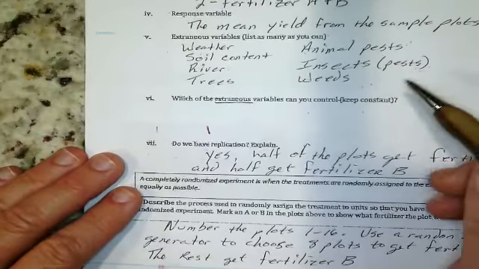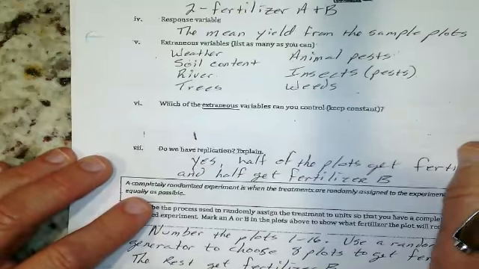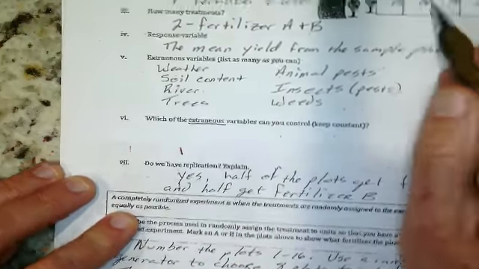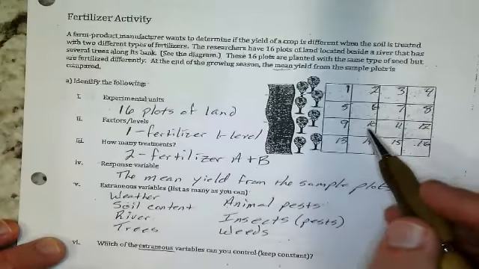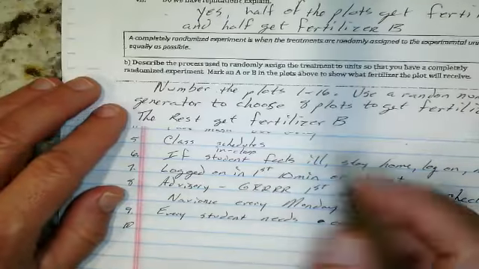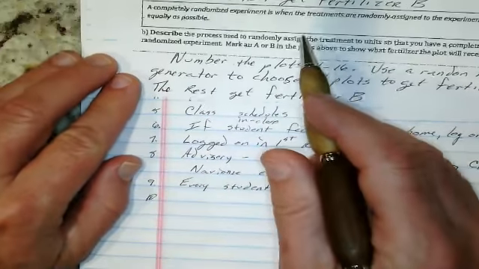And the question is asked, do we have replication? Is this an experiment? It is an experiment because, yes, half the plots are going to get fertilizer A, and the other half are going to get fertilizer B. That's where we have to determine assignment, because we want it completely randomized.